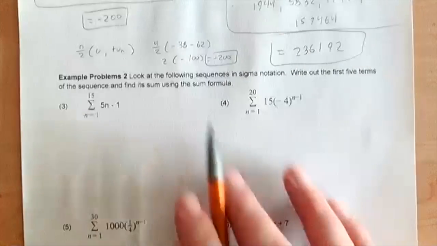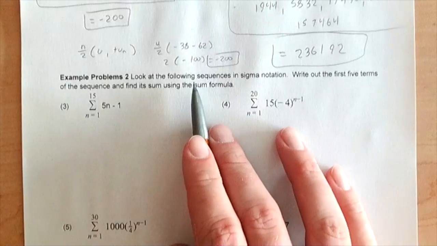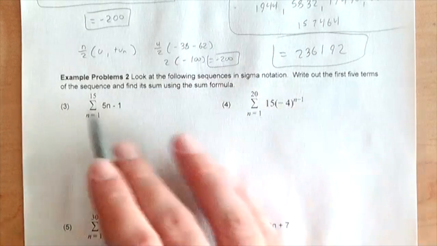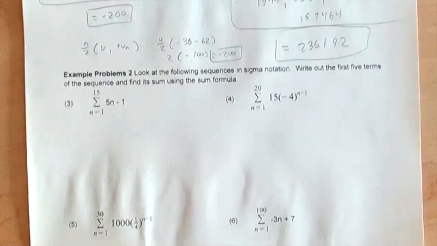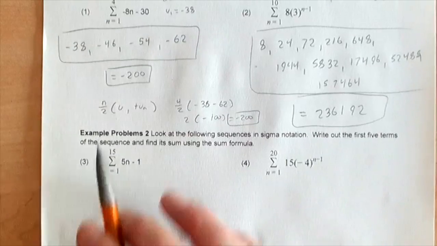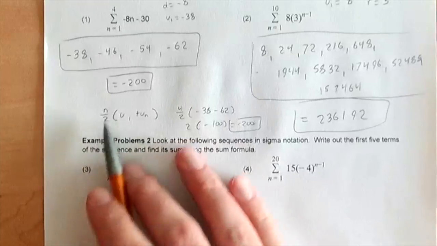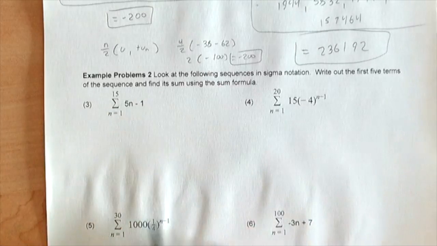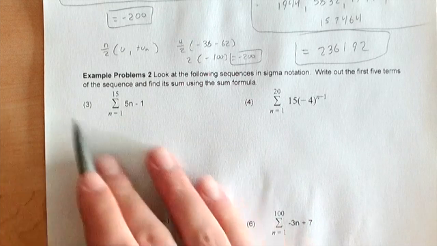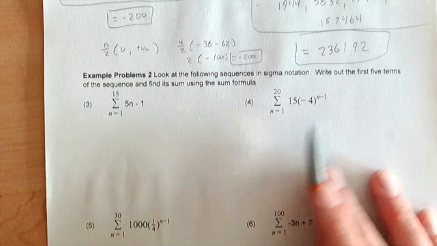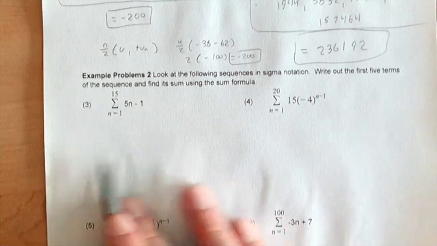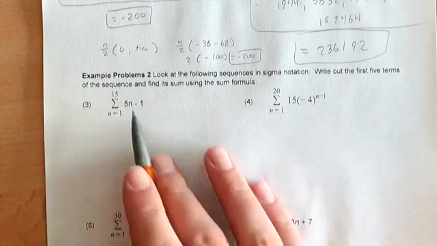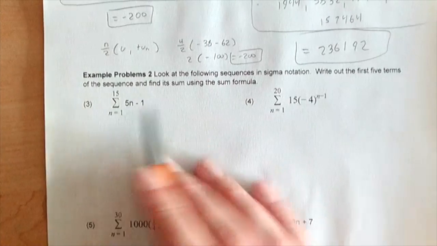For the second set, the directions are very similar. It says, look at the following sequences in sigma notation. It's asking us to write out the first 5 terms and then find the sum using the formula. So just think that we're going to try to do the same thing here. But since these sequences are really long, meaning more than 10, I'm not going to ask you to write out all 15 of them, all 20 of them. I'm just going to ask you to write out 5, but then find the sum if we were to write out all of them. So again, let's just start by writing out the sequence.